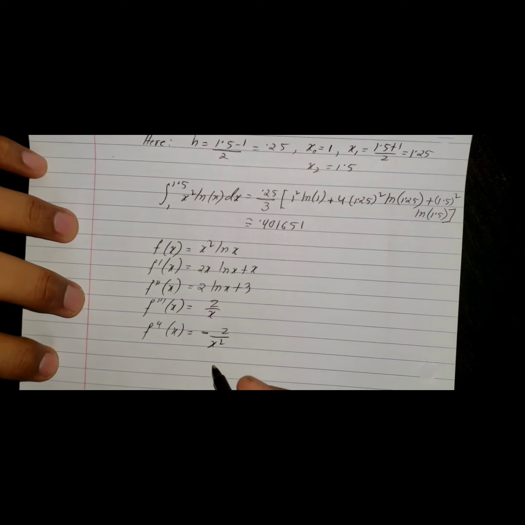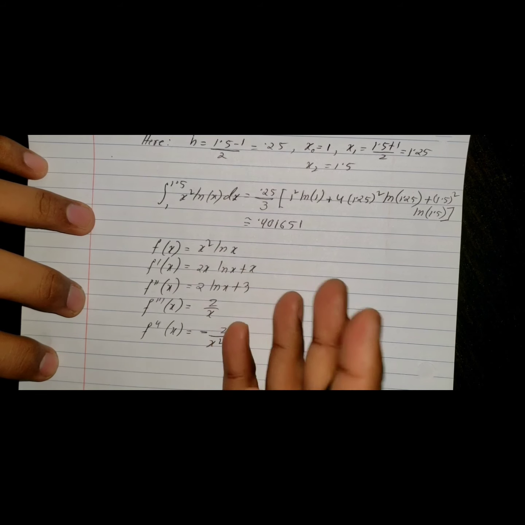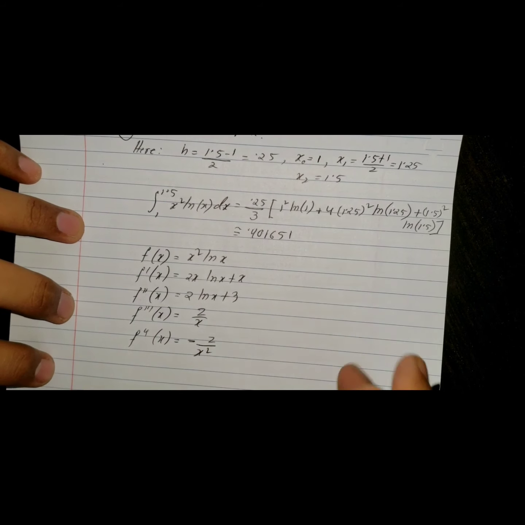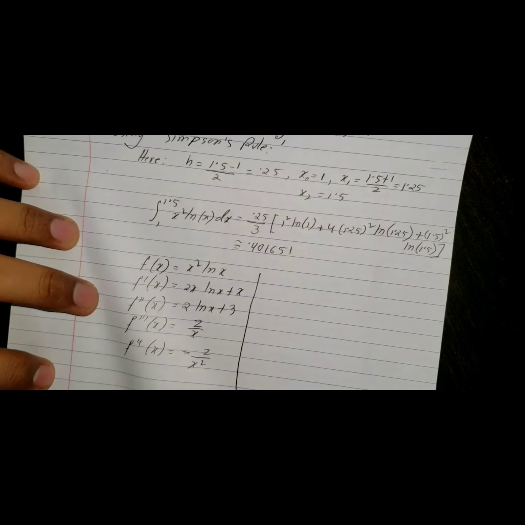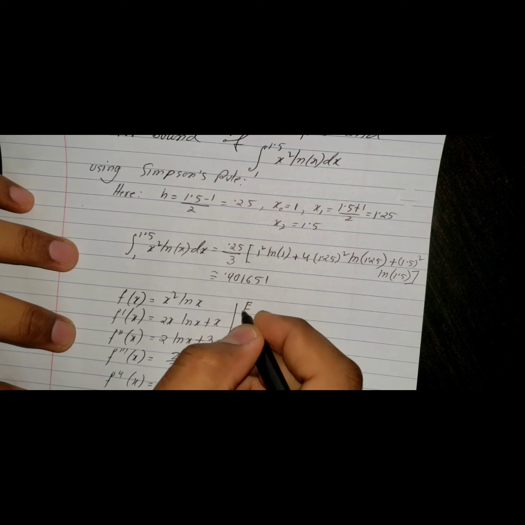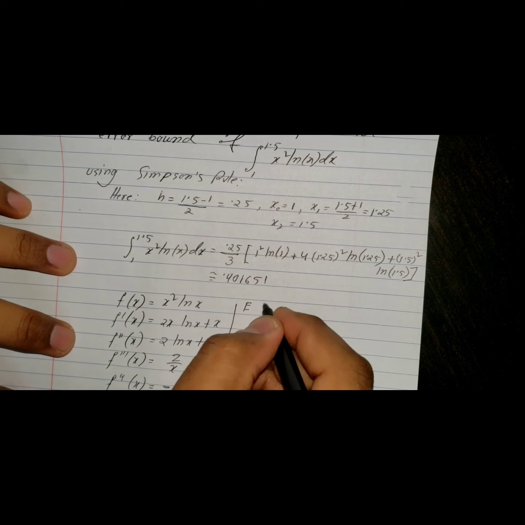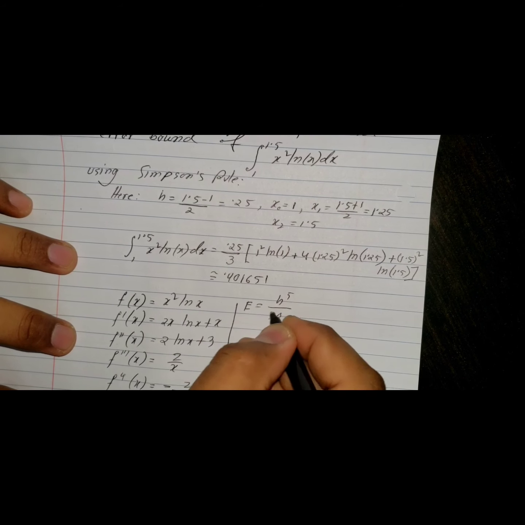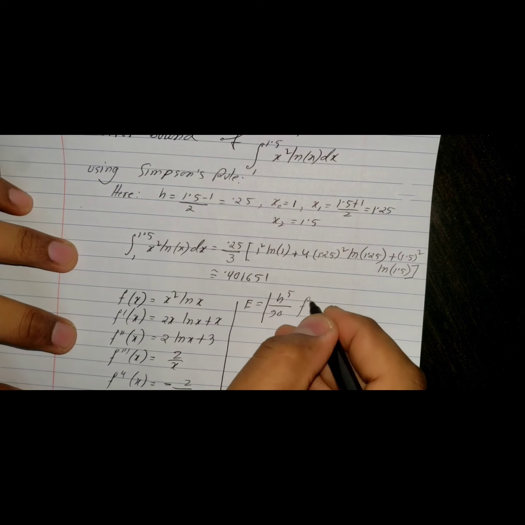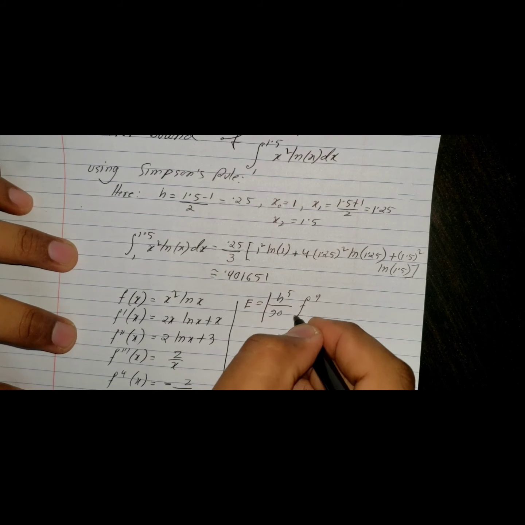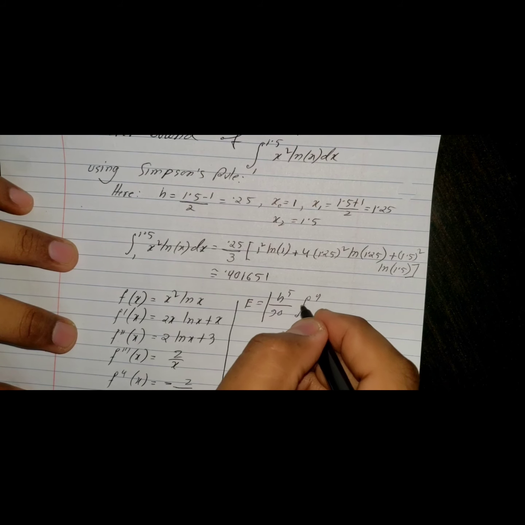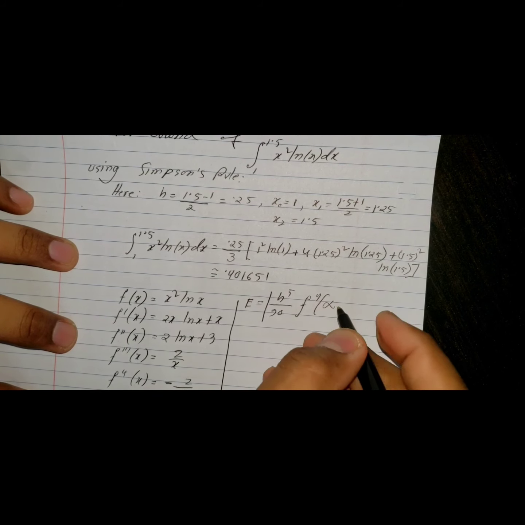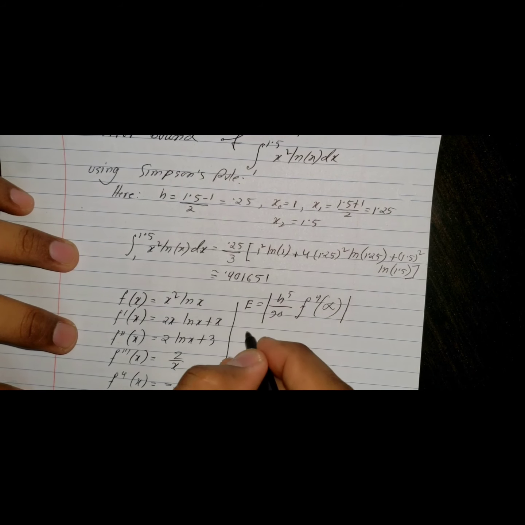Now plug this into the error bound formula, which is E equals h to the power 5 by 90, and for the fourth derivative, okay.